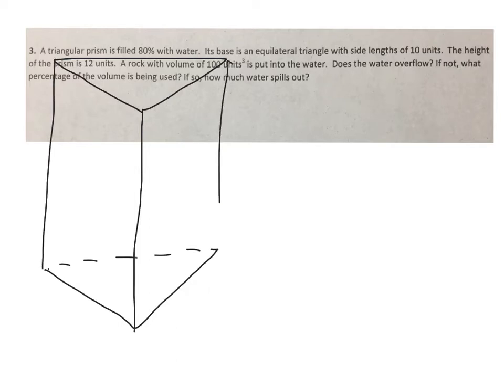We are told that they all have a side length of 10. So 10 and 10, and back here is even 10. And it has a height of 12. And it says that it's filled up with water 80%. So let's say that this is about 80%.